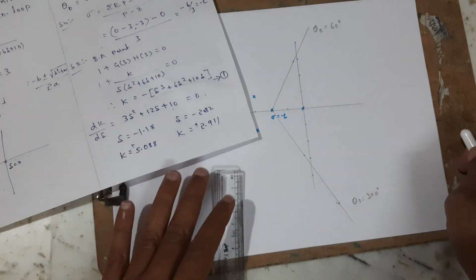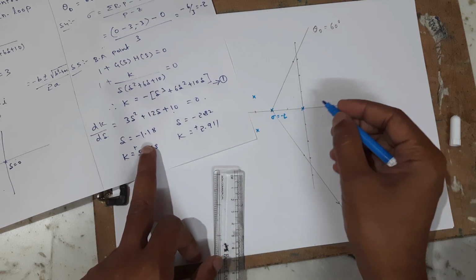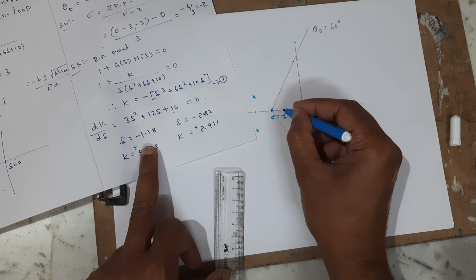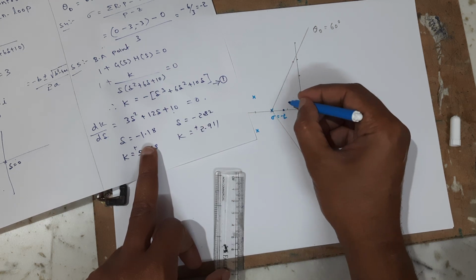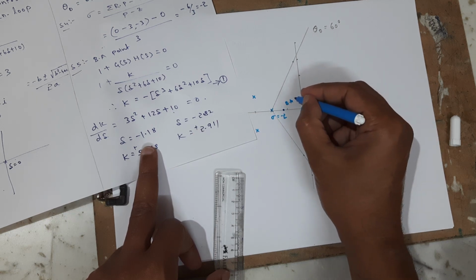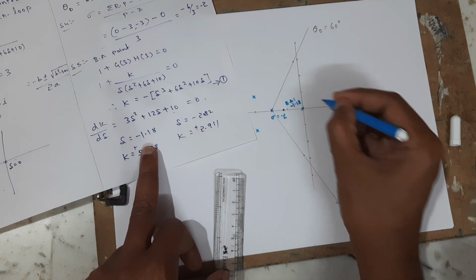Okay, so what are the breakaway points? Let me mark. That is minus 1.18, so this is approximately here. Okay, so this is the first breakaway. How much is this? Minus 1.18.